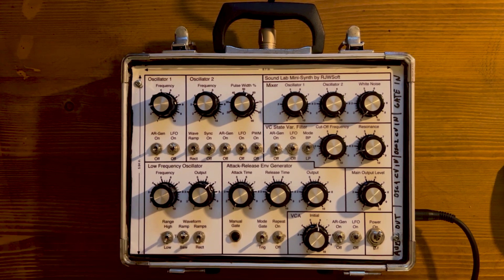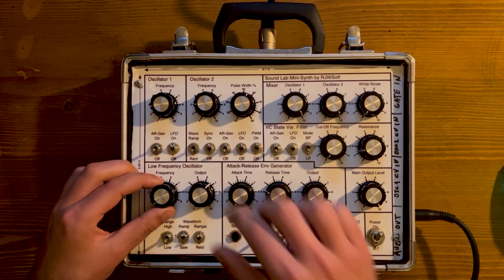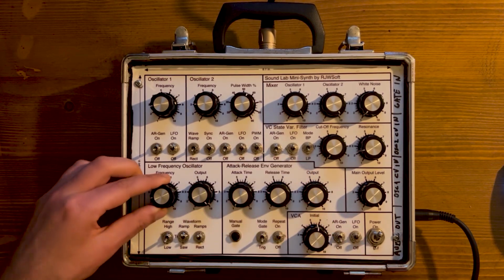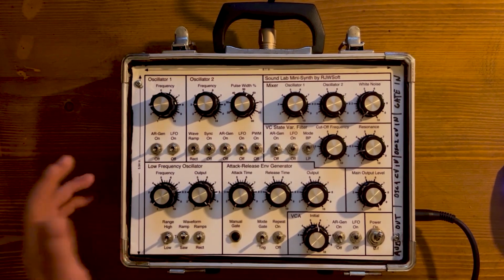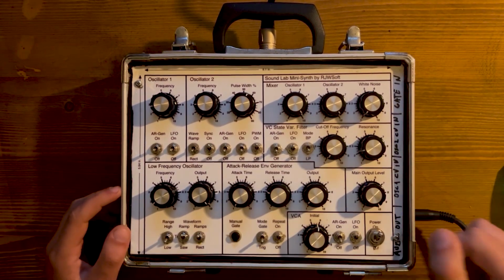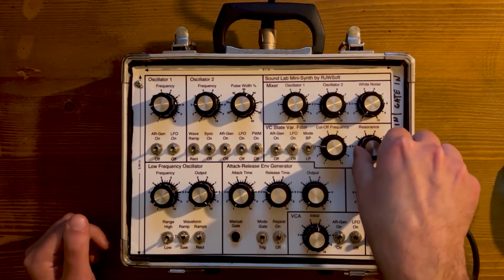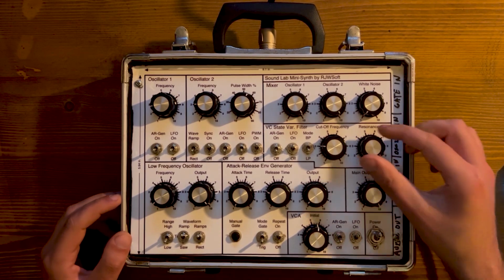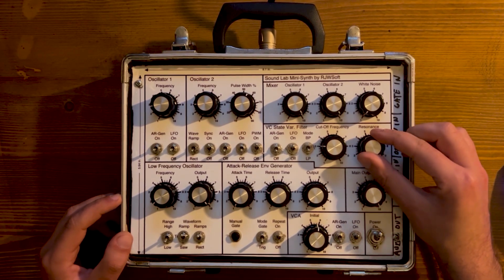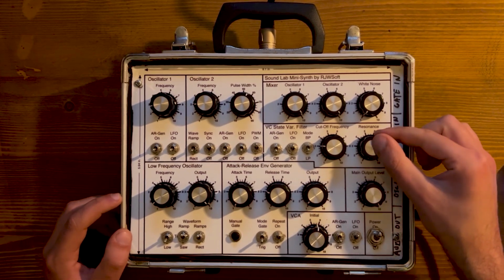But if you want to use a low frequency oscillator, we should check ramp and use it. Turn it off here on the oscillator, so as to maintain the pitch, and to change here. Be a little bit careful with the resonance because it's very sensitive on this synth.